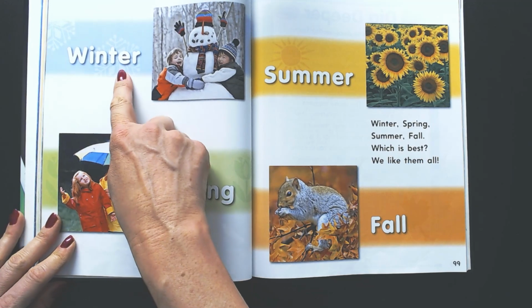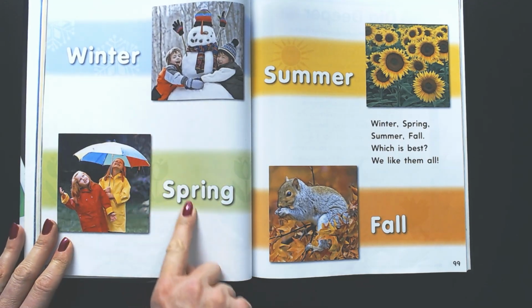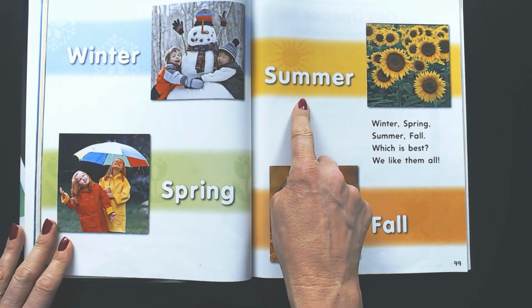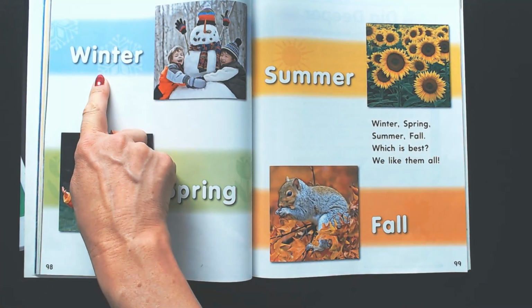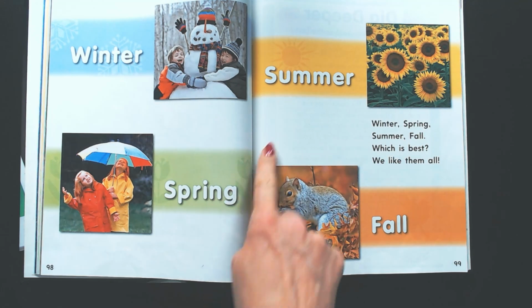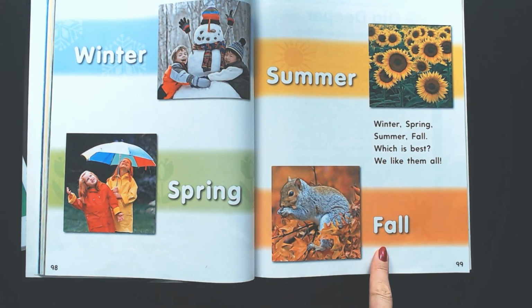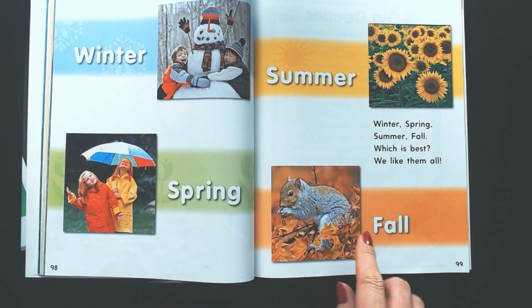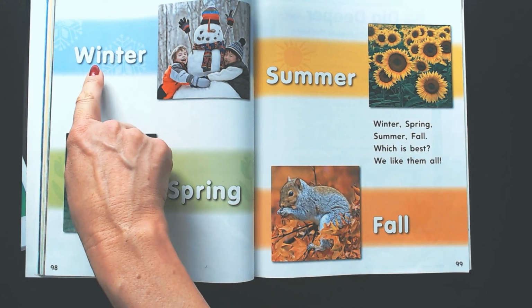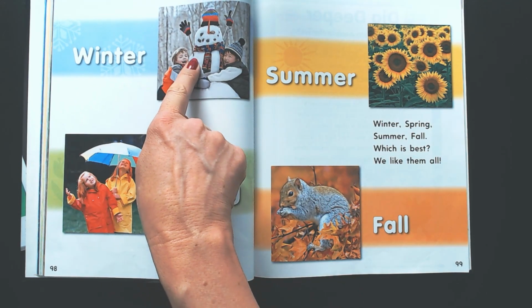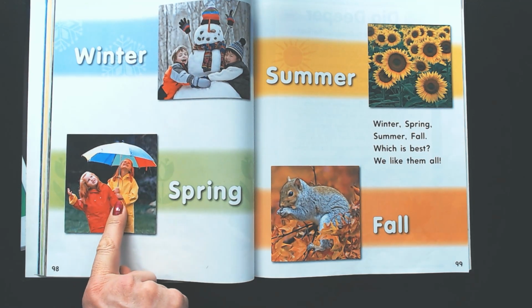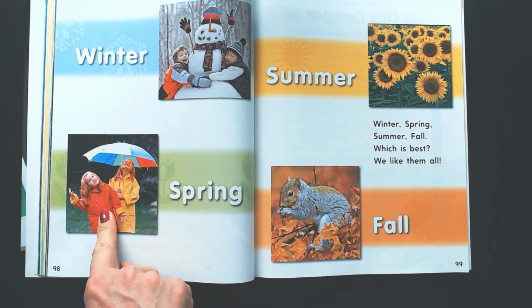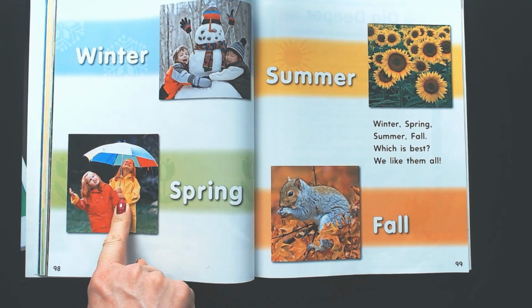Oh, look. We have the names of all of the seasons here. So winter, spring, summer, fall. Okay, let's say those again. Winter, it's really cold in the winter. Spring, it's wet and it starts to warm up, but it's not too warm. You still have to wear clothes that will keep you warm.